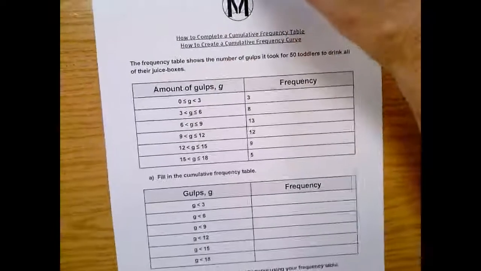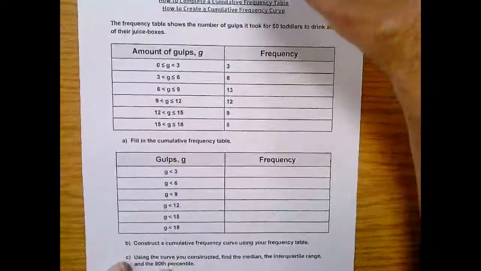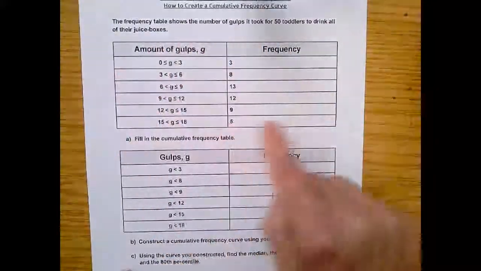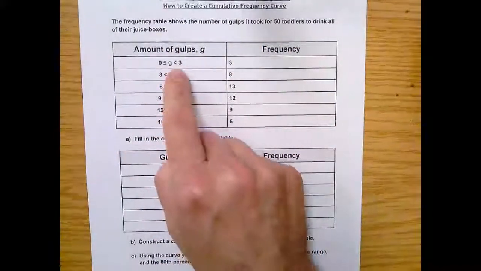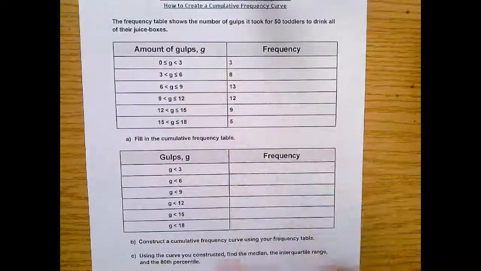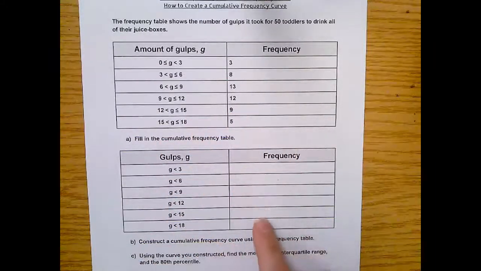Here we go. Says here, the frequency table shows the number of gulps it took for 50 toddlers to drink all of their juice boxes. Okay, so that's this information right here. Here's the amount of gulps, and here's how often it took that range of gulps for them to finish their juice boxes. Okay, so we need to fill in this cumulative frequency table.